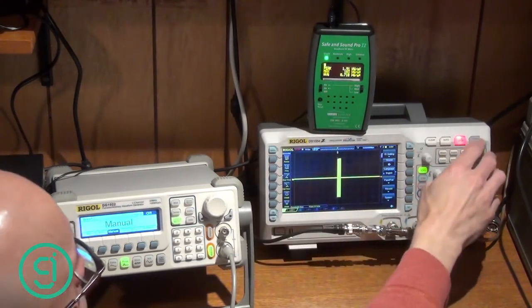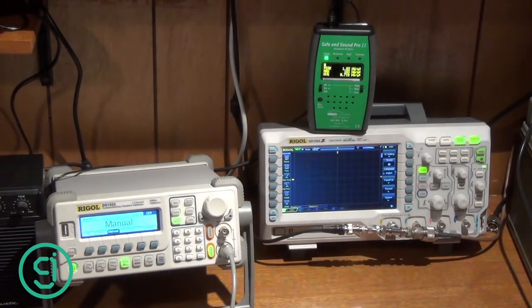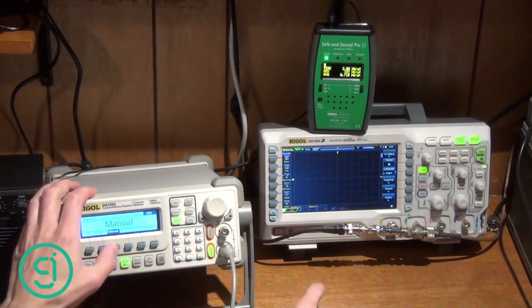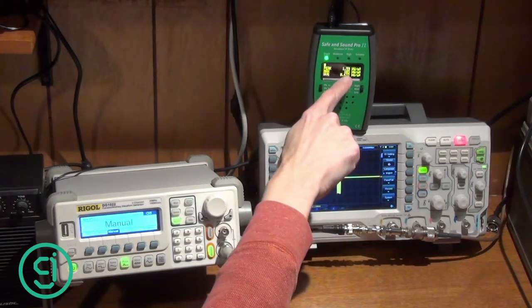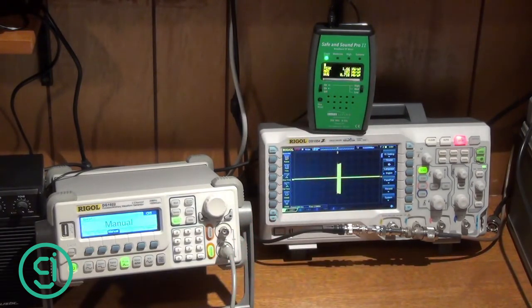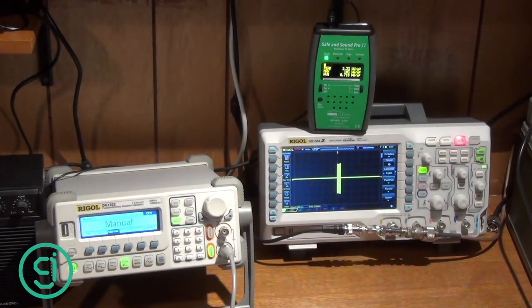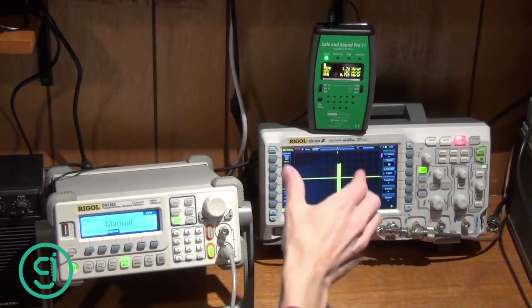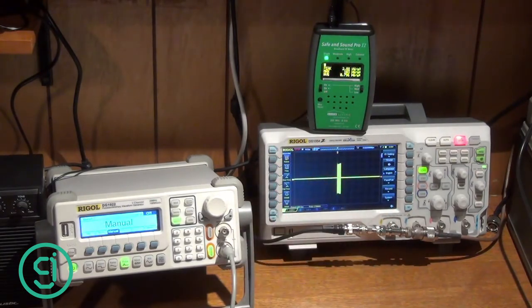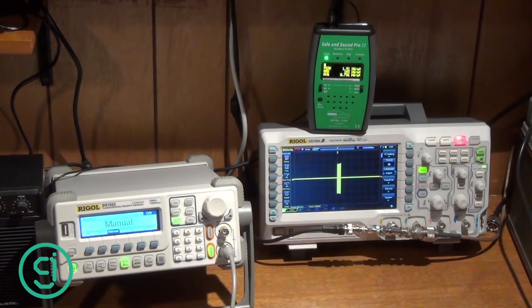I just want to show you one more time with the 5 microsecond pulse. This time, take a look at the Safe and Sound Pro 2 when I actually do the trigger. Okay, so you saw it jump up a little bit there, and it actually measured that. We've specified this meter for 5 microseconds, but it actually does well down to 3 microsecond pulses. So next, I'll talk a little bit about why it's important to have a meter that is capable of measuring in such narrow time spans.